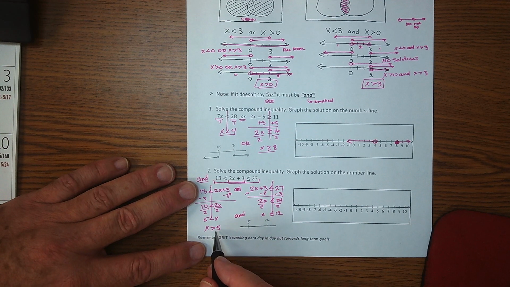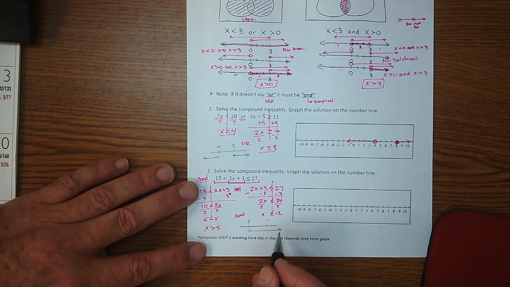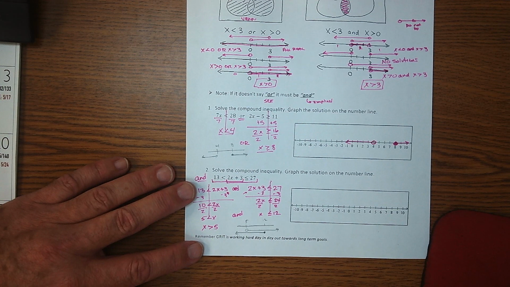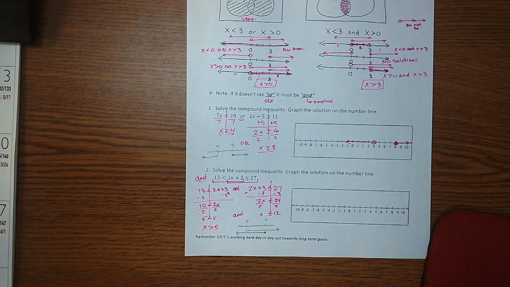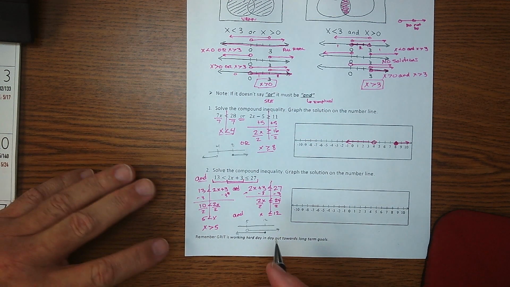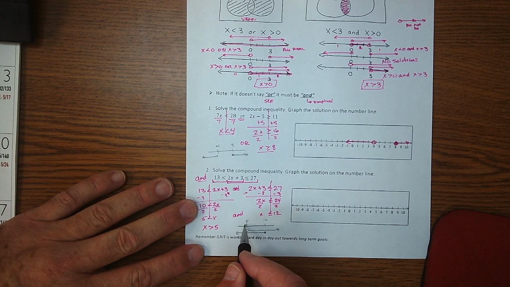Okay, I need an open circle at 5 and greater than. I need a closed circle at 12 and less than. And I'm looking for where there's overlap. Where's there overlap at? Yeah, between 5 and 12. So your final graph should be open circle here, closed circle here, and between the two.